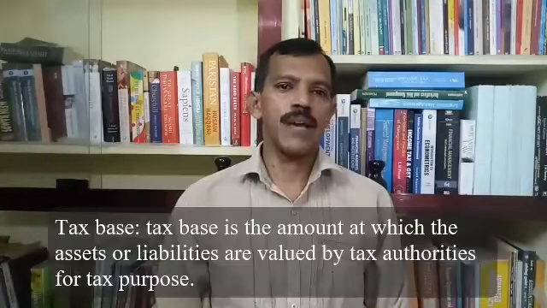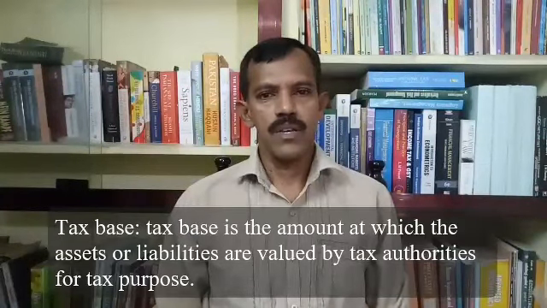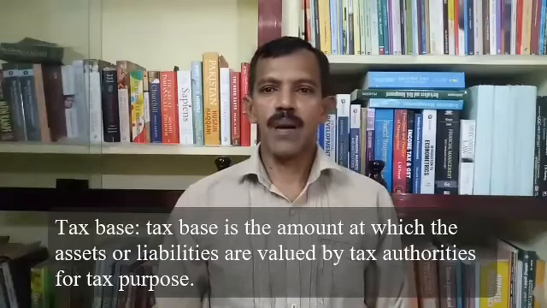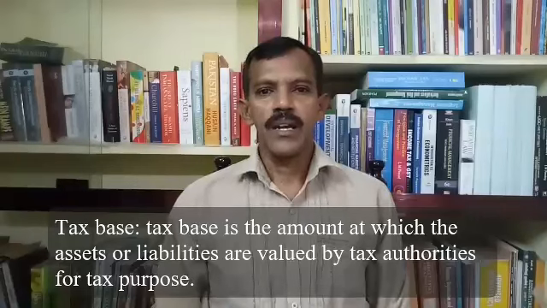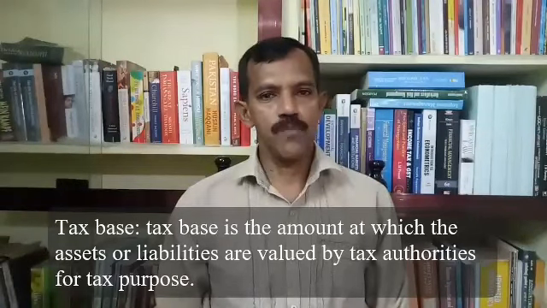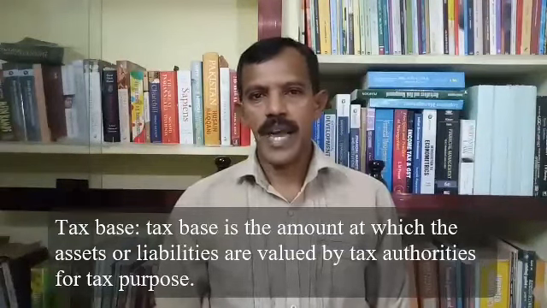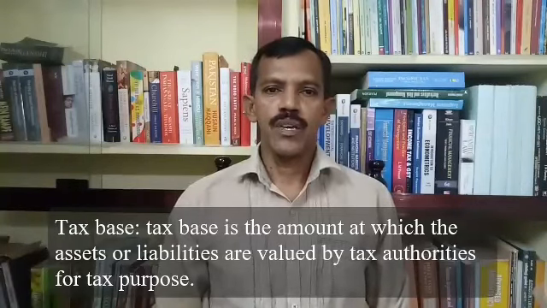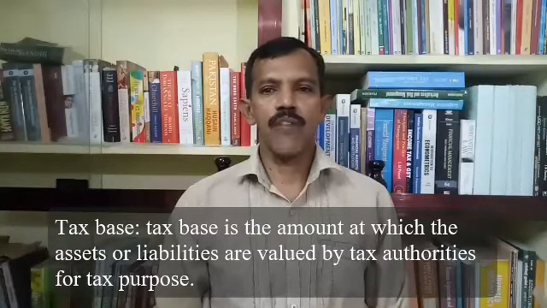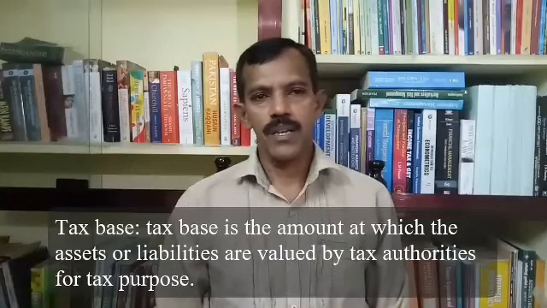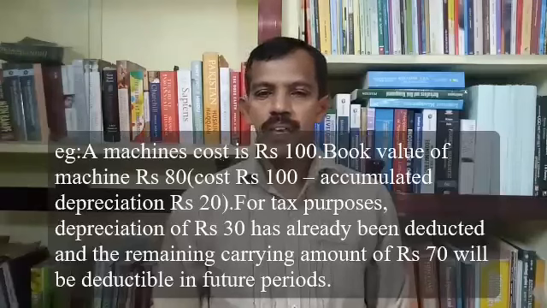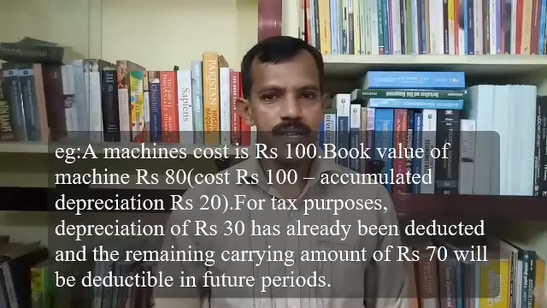Then we discuss the term tax base. We know tax base is the amount at which the assets or liabilities are valued by income tax authorities for tax purpose. I repeat, tax base is the amount at which the assets or liabilities are valued by tax authorities for tax purpose.